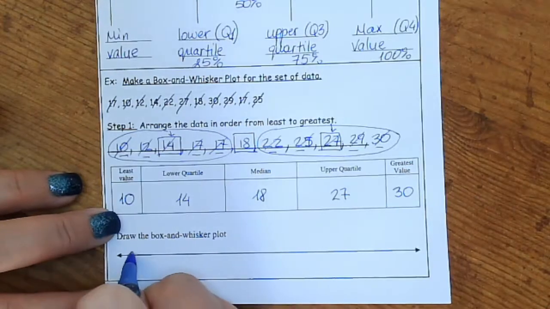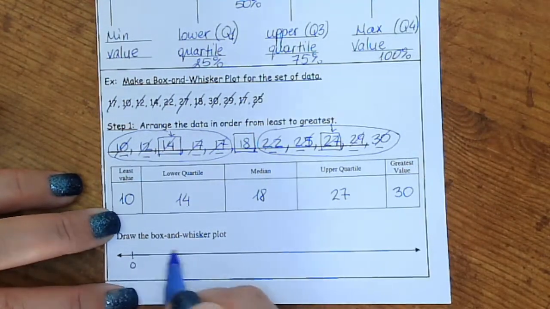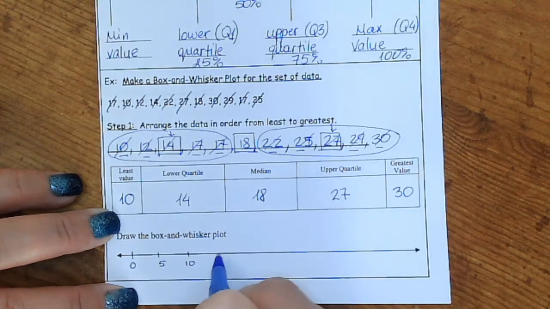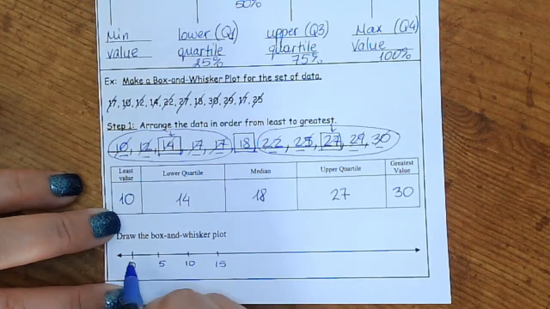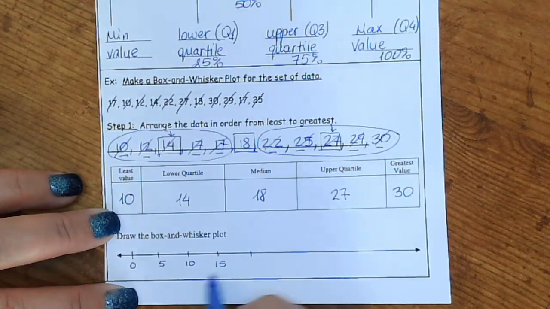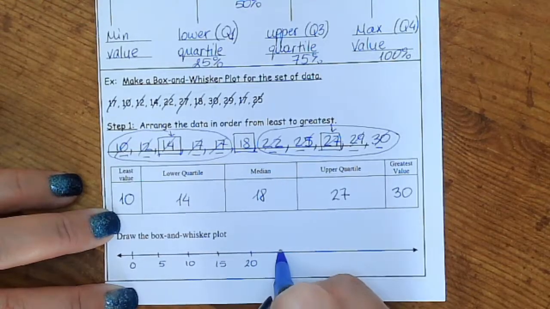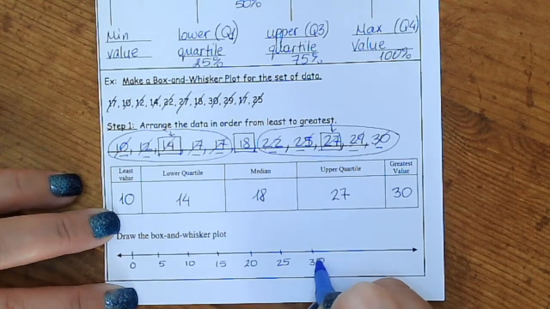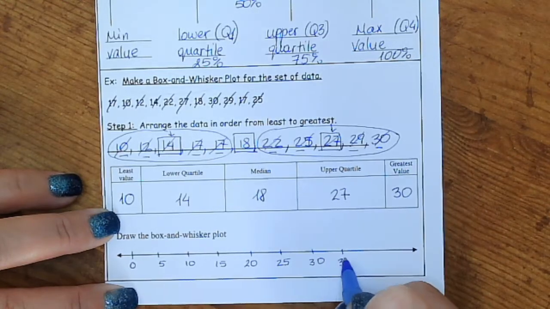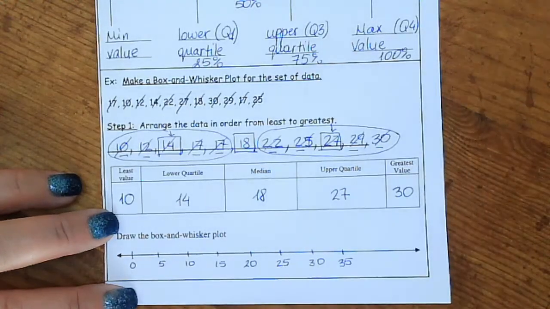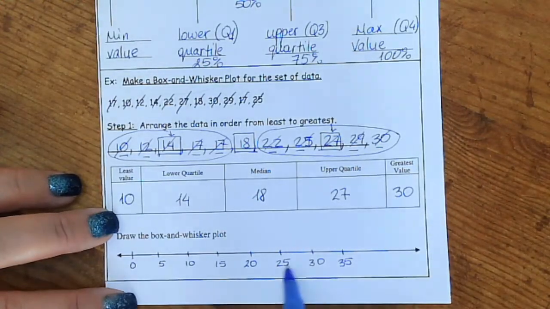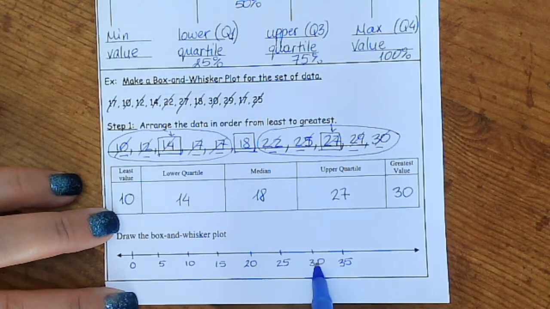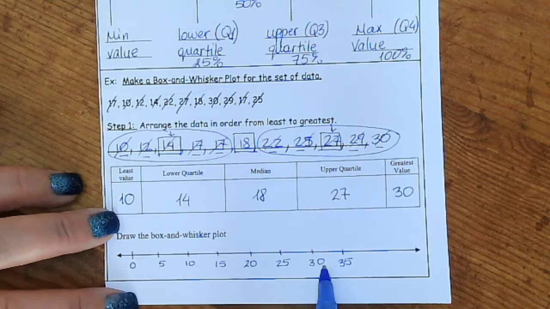So I can start on my number line and plot, let's say 0, 5, and come up with a consistent scale: 10, 15, even them out as even as I can, going up by 5, 20, 25, 30. You can go 35, but you don't need to go any further because the range of the numbers is from 10 to 30. When you come up with a scale, it always has to be consistent. So 5, 10, 15, 20, 25, 30, 35. It is up by 5s.